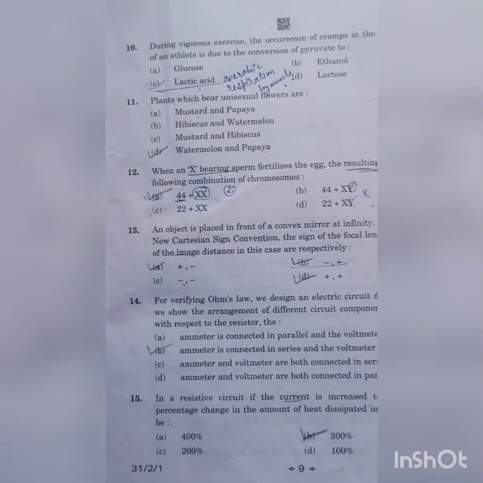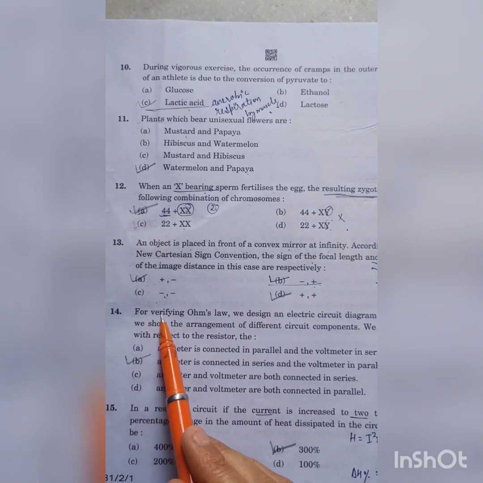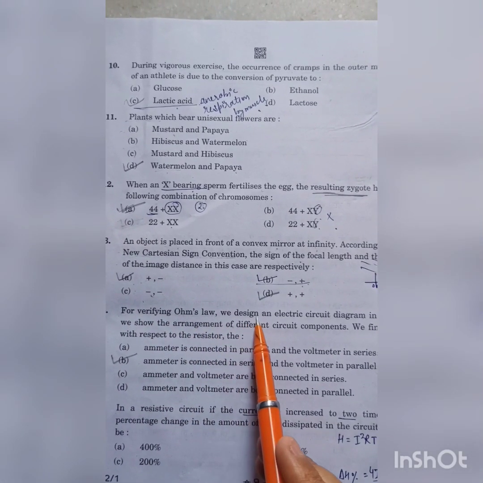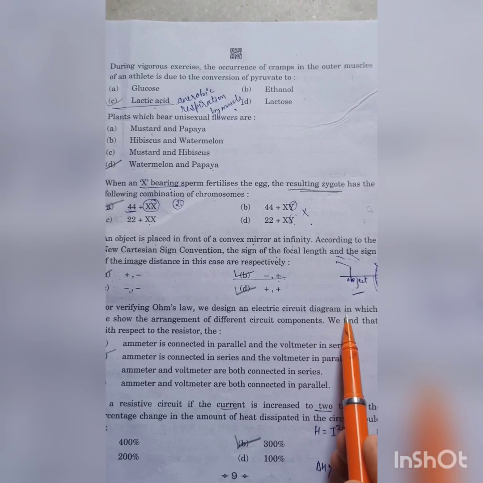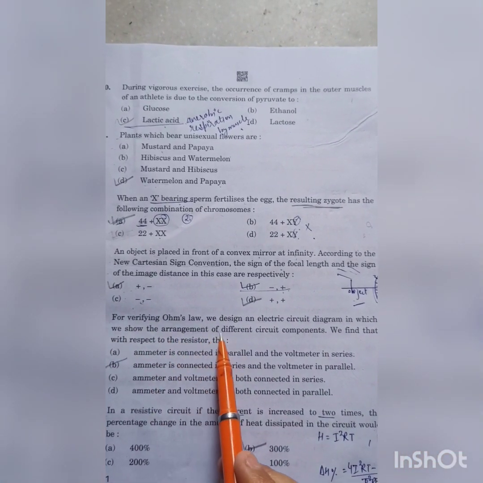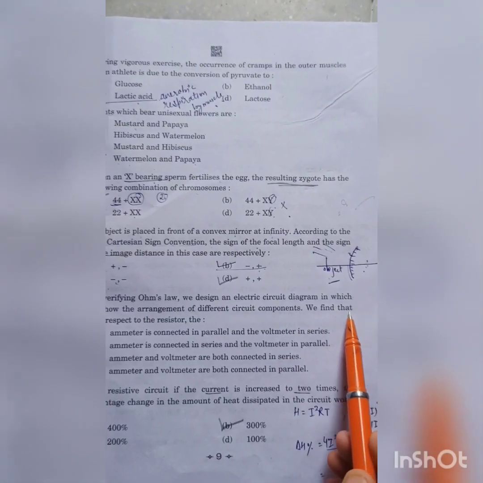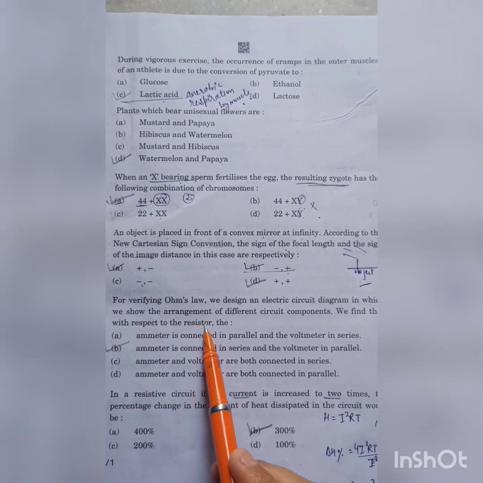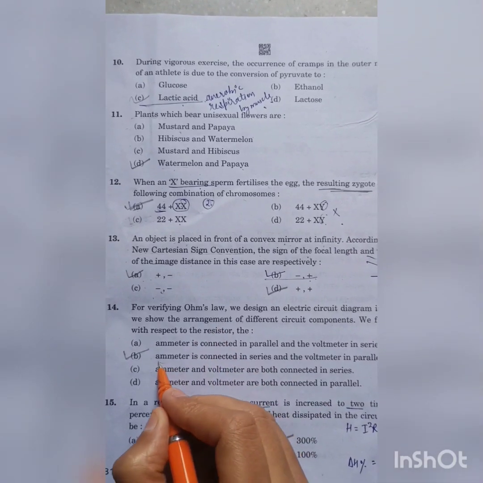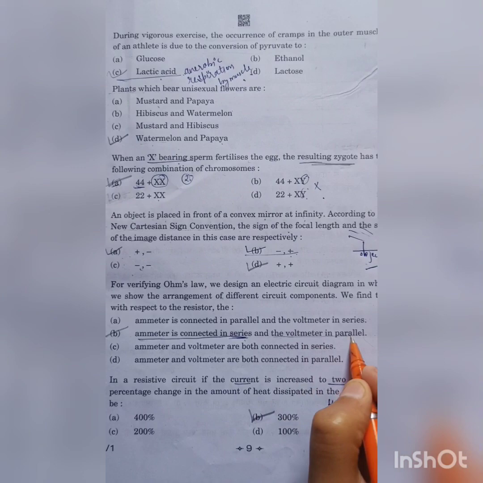And next question is here. For verifying Ohm's law, we design an electric circuit diagram in which we show the arrangement of different circuit components. We find that with respect to resistor, ammeter is always connected in series and voltmeter is always connected in parallel.